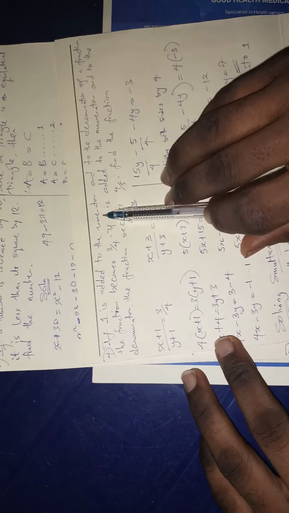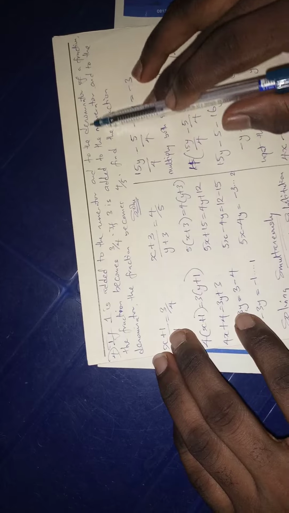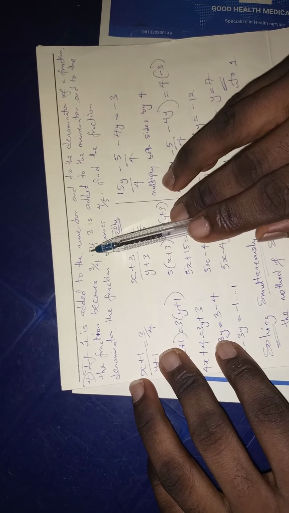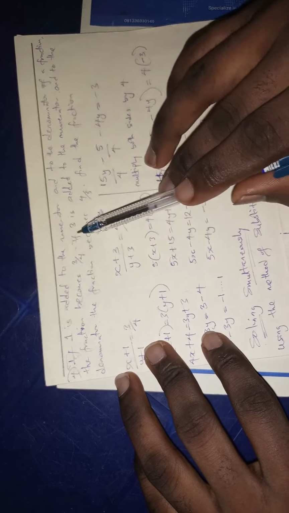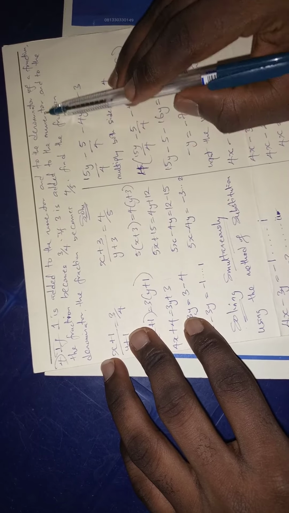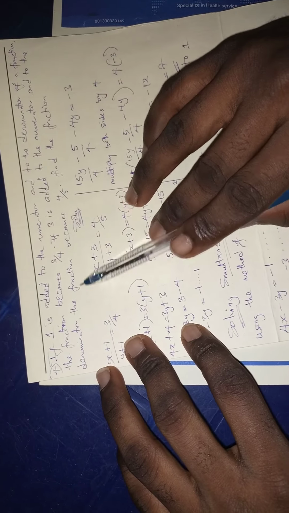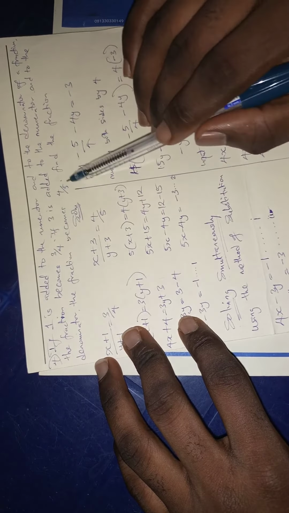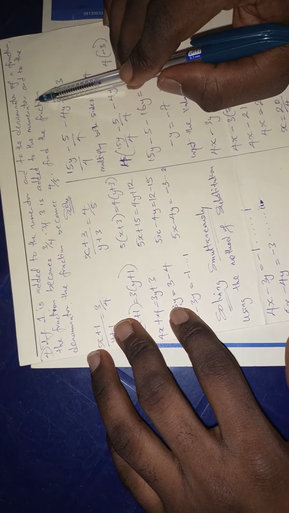Now, the last question for this video is this. If 1 is added to the numerator and to the denominator of a fraction, the fraction becomes 3 over 4. That's one statement. Another statement goes like this. If 3 is added to the numerator and to the denominator, the fraction becomes 4 over 5. That is another statement. So we are asked to find the fraction.